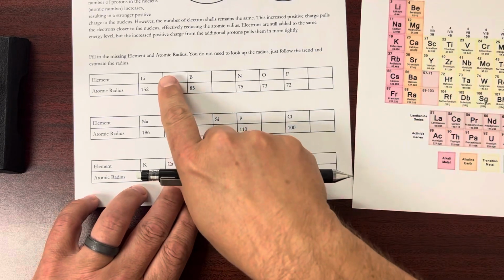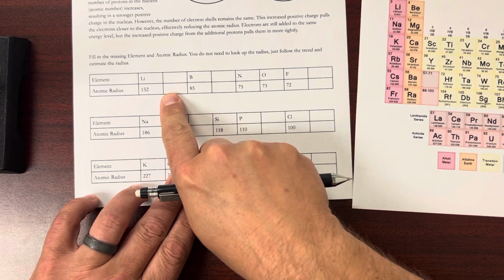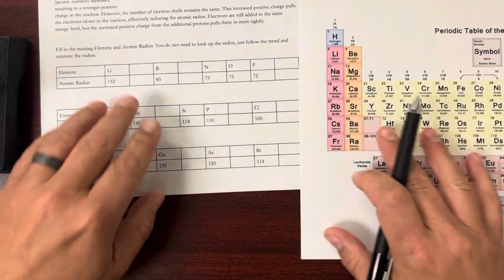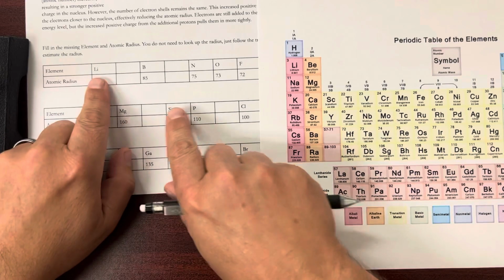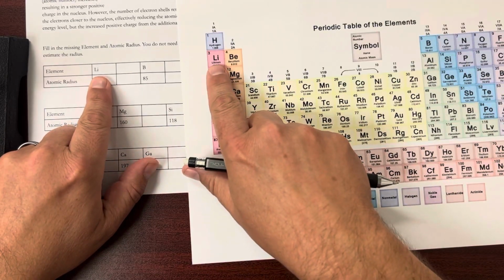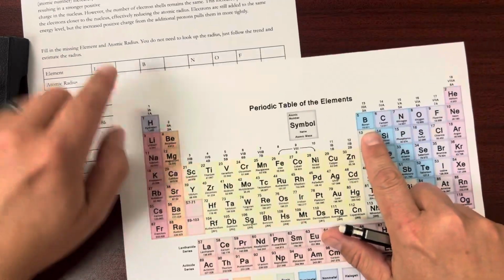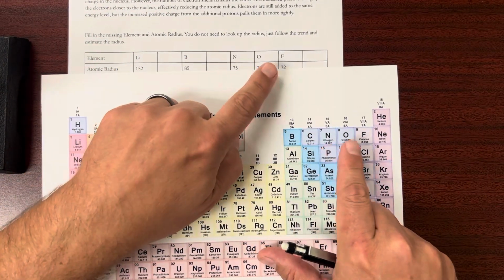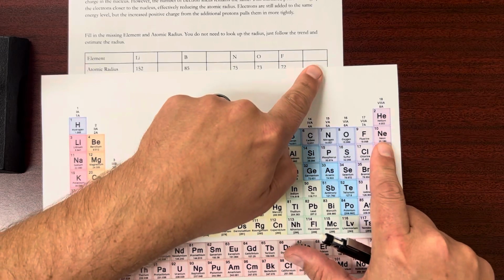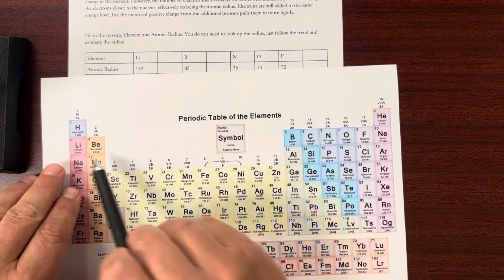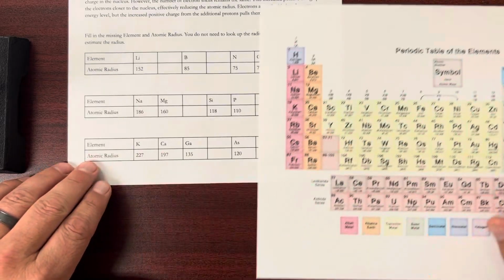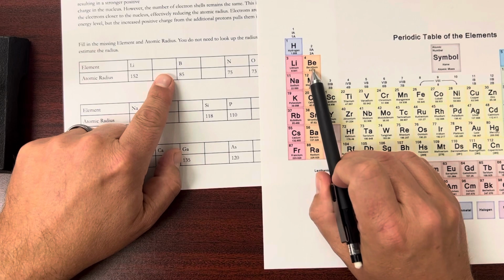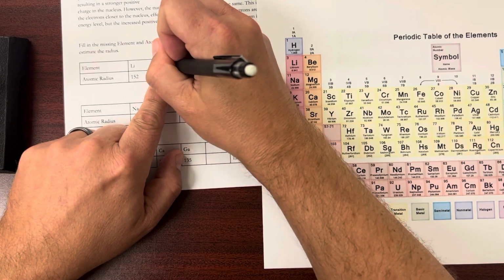And you have some missing elements and the missing atomic radii. Well, let's look at this first row. This one is matching with this row here. Lithium, beryllium, boron, carbon, nitrogen, oxygen, fluorine, neon. So those just go in order across the row. So I can do this first one here. I've got lithium and I'm missing the next one, which is beryllium. So I'm going to put Be.